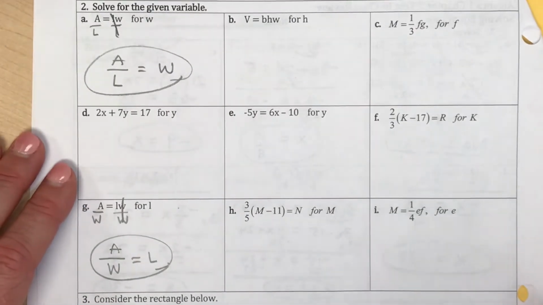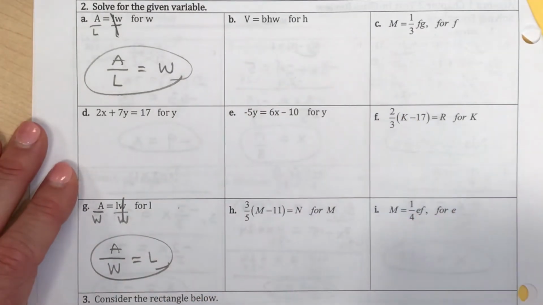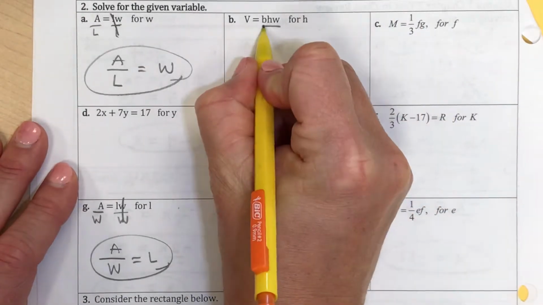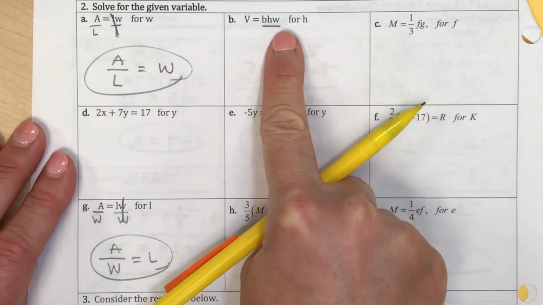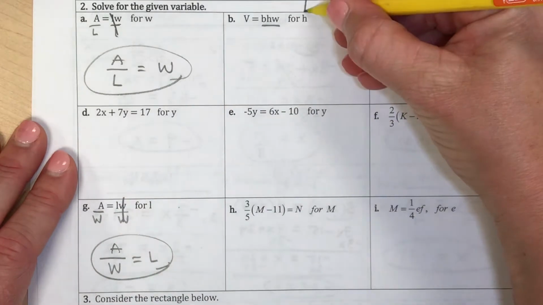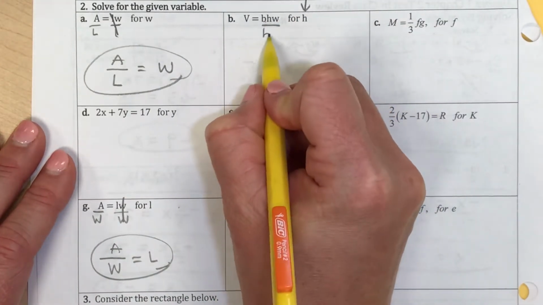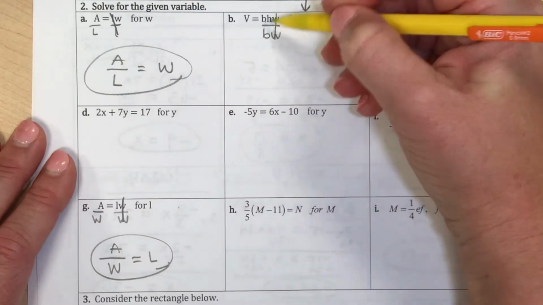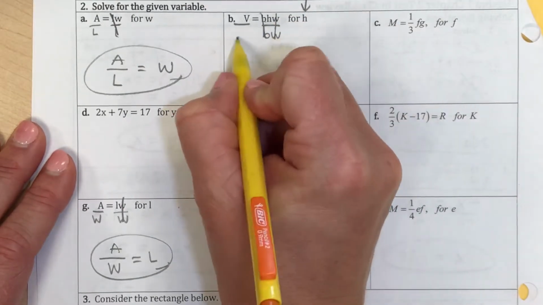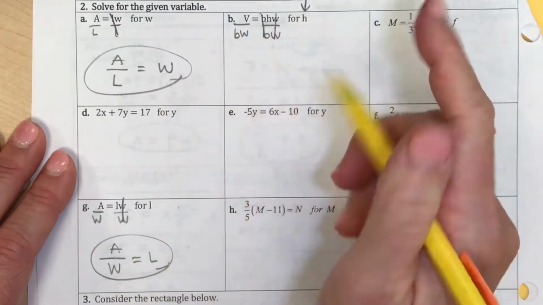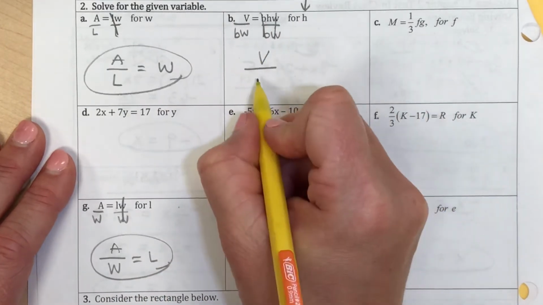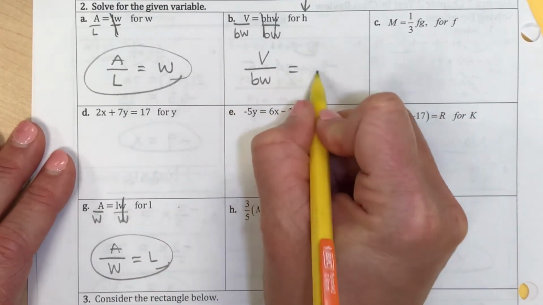Okay, now for letter B, if I have 3 terms being multiplied, you can actually divide by more than one term at the same time. So if I want my h by itself, I want to undo the multiply by b and the w so that those will cancel and the h will be alone. But you got to make sure that you do that to both sides. So volume divided by your base and your width will equal your height.